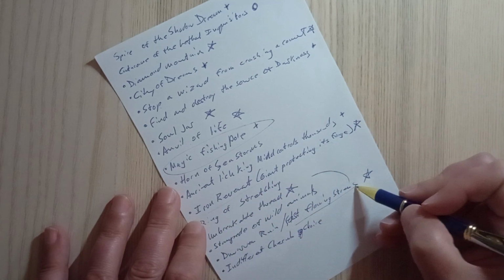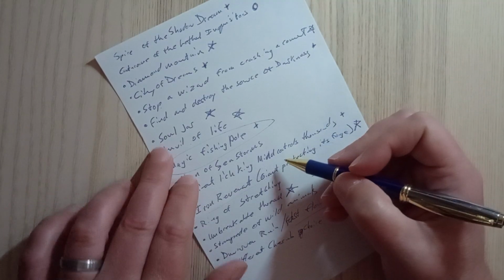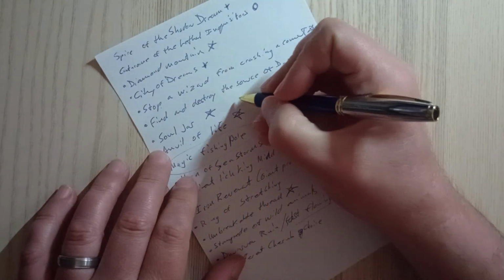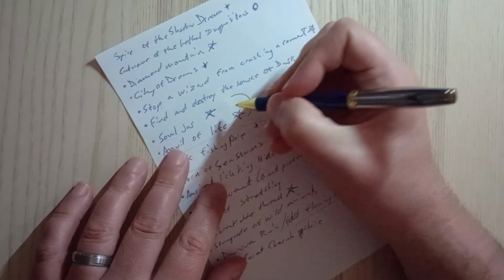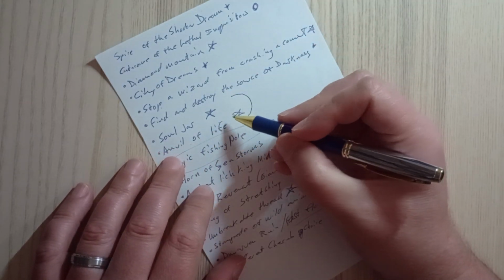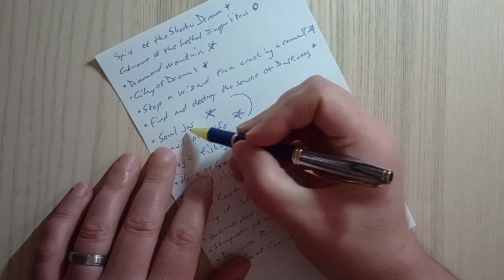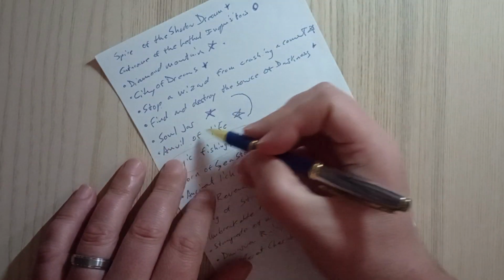You've got your fast-flowing rivers, which you can use just for your terrain types or whatever. And maybe your goal at some point is going to be to collect X number of soul jars, getting spirits collected into these soul jars. The soul jars may be also made from material from the Diamond Mountain.